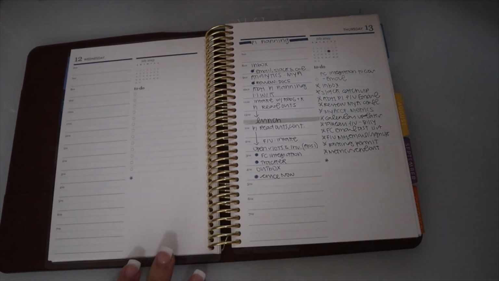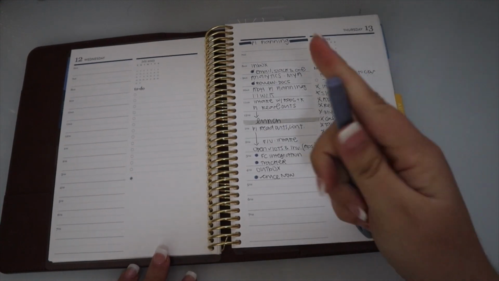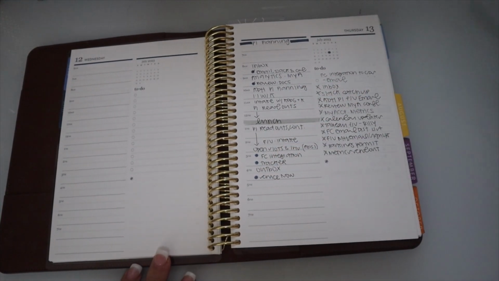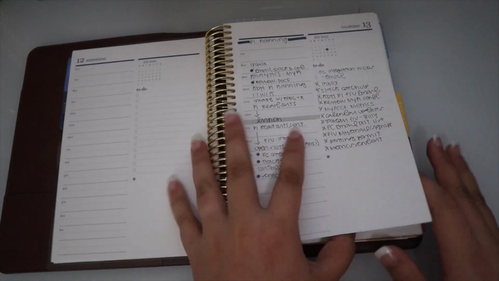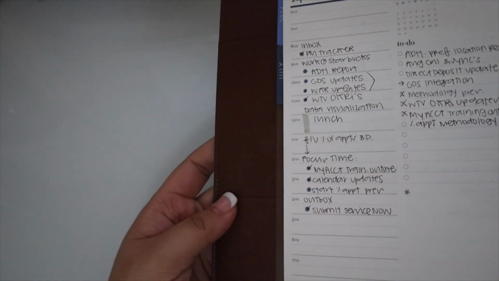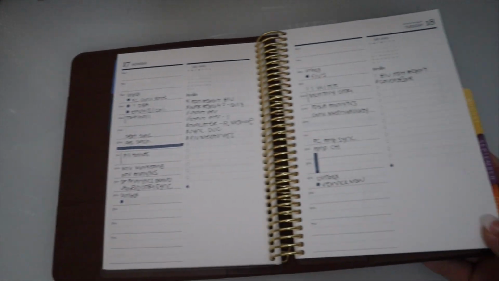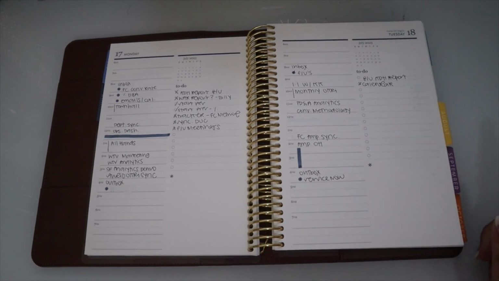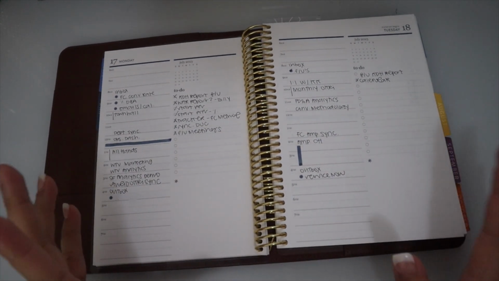I got these new markers from Erin Condren recently that have the dots, and I've really been loving using that in here. But really, I just map out my day. I have my running to-do list. I can't show this page, so let me do this. But just highlight lunch and important things that I need to do. And yeah, I just really have been loving this for work, and it's nice to be able to close it up and not look at it.